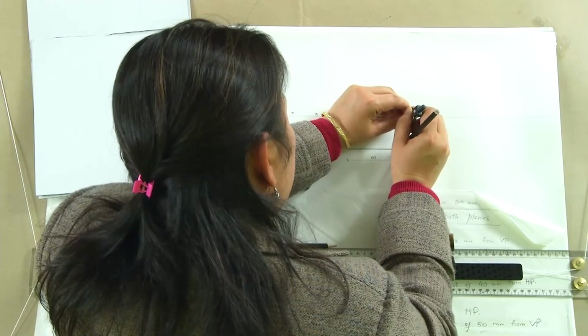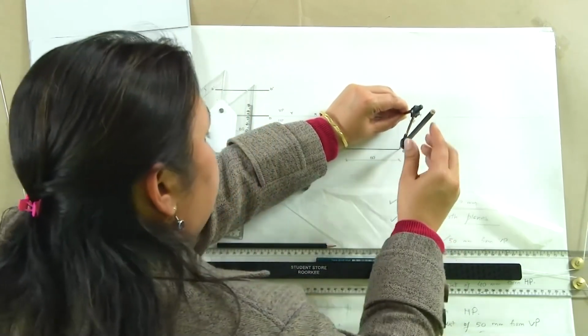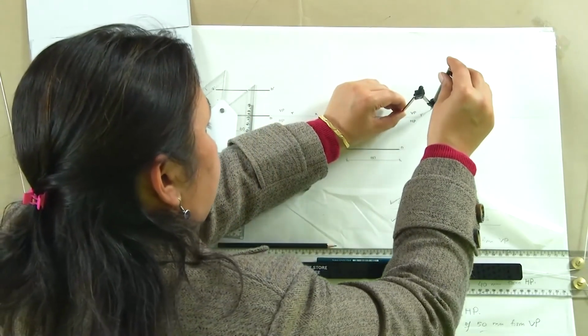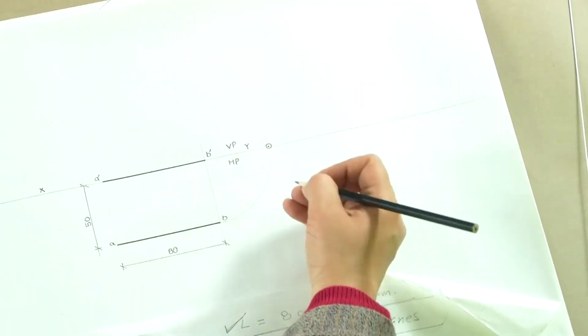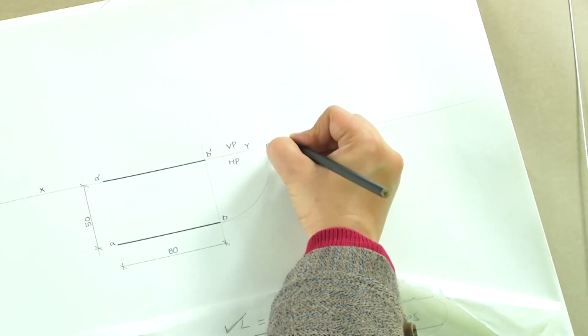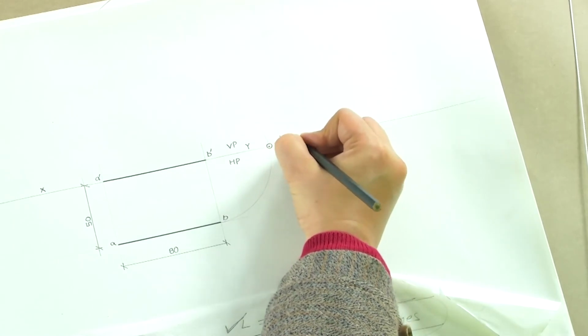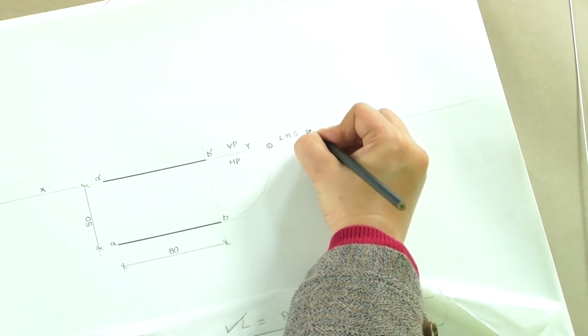So, we will be seeing this projected in XY. So, what do we see? We see a point, and how do we mark this? We have to take the same distance and this is the side elevation. Now, since we are projecting it here, this is the left hand side. This is the left hand side elevation.